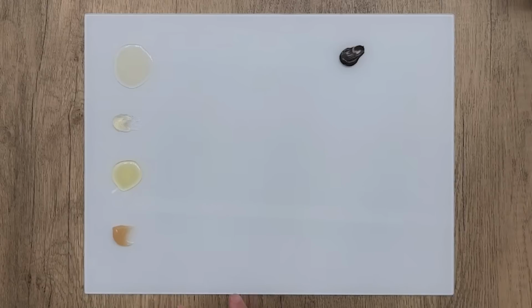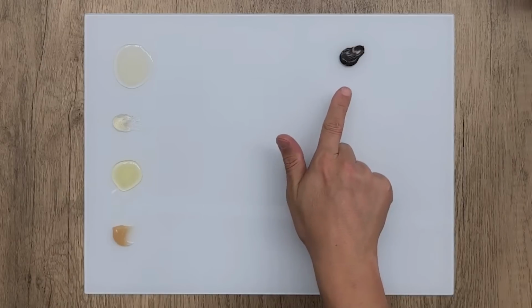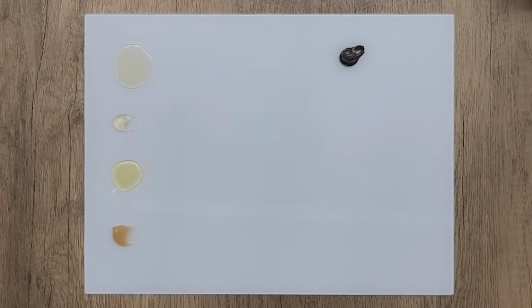So on here I have laid out the 4 main painting mediums that I use, along with some burnt umber to show you guys the properties of these 4 different mediums and how I use them and why I like them. Paint mediums really affect the quality of the paint. It can either make it flowier, more transparent, or thicker.